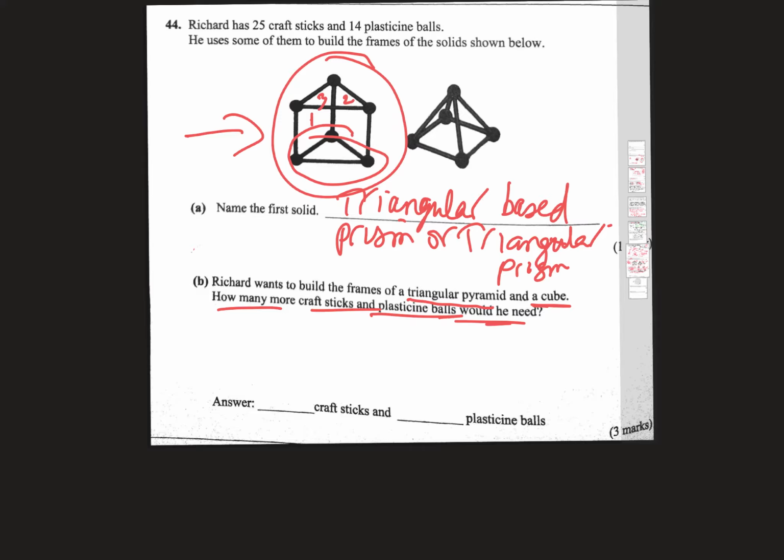He put them on the couch or on a library shelf to display. And now he wants to build 2 more shapes. These are completely different shapes: a triangular pyramid as well as a cube. So they want to know how many more craft sticks and plasticine balls would he need.